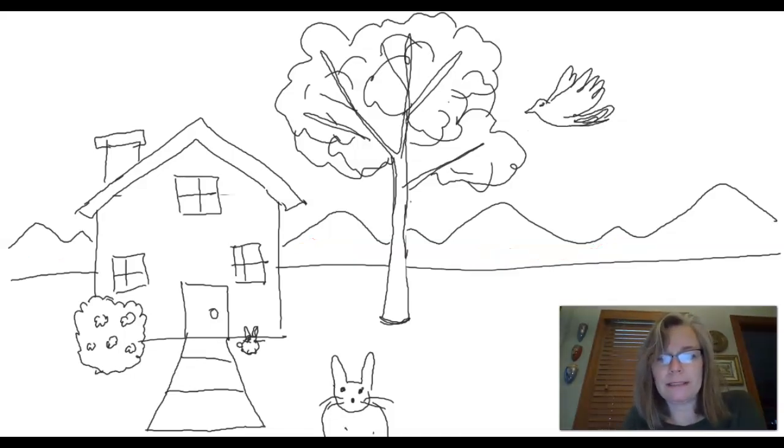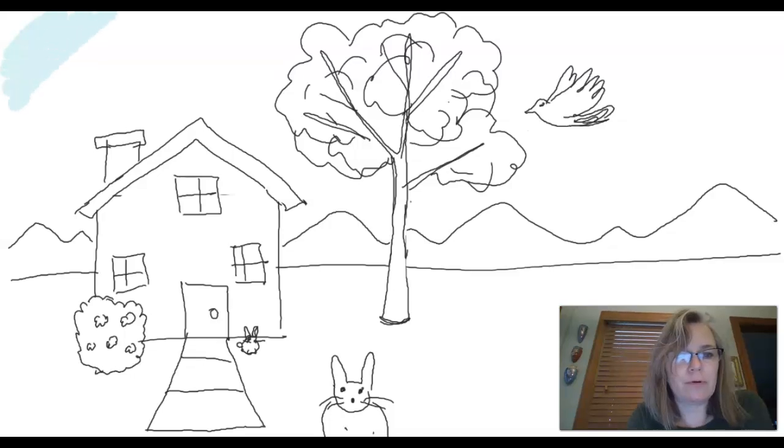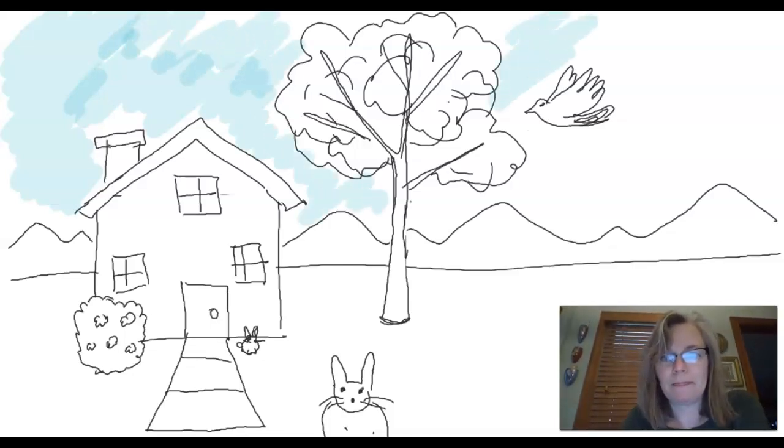And things as they get farther away get smaller. So this rabbit is closer, so it's larger. This rabbit is farther, so it is smaller. And then of course when you're finished drawing, you can get out some crayons or colored pencils or markers, and you can color it all in.